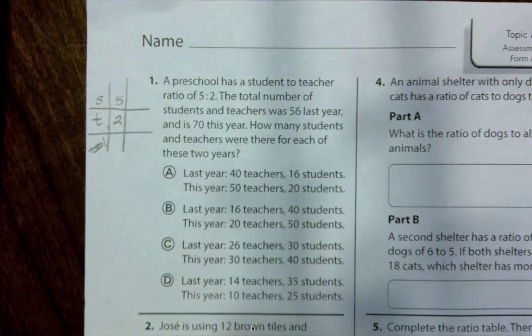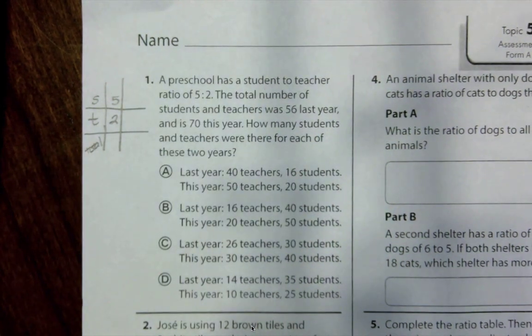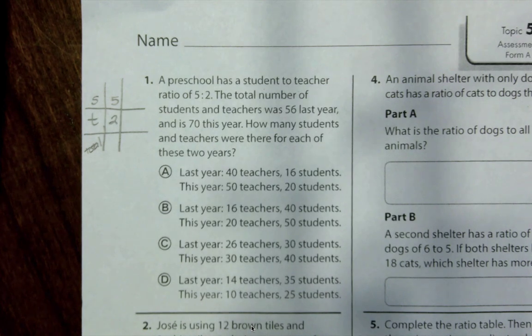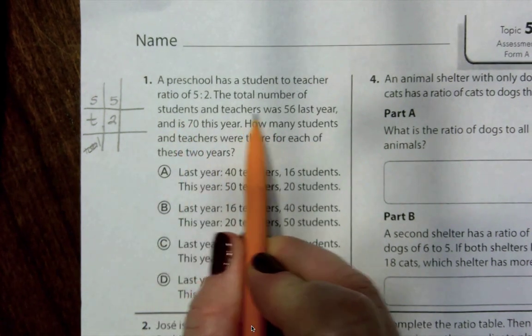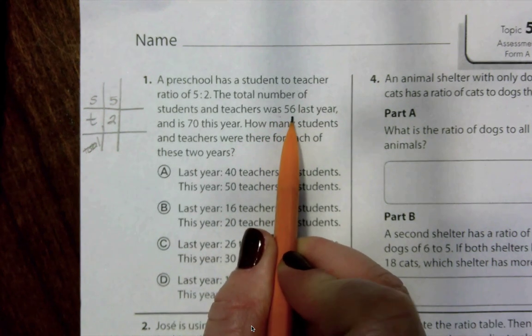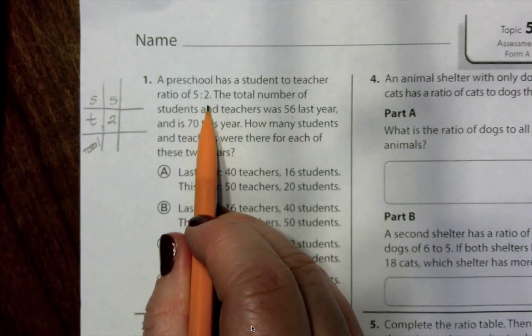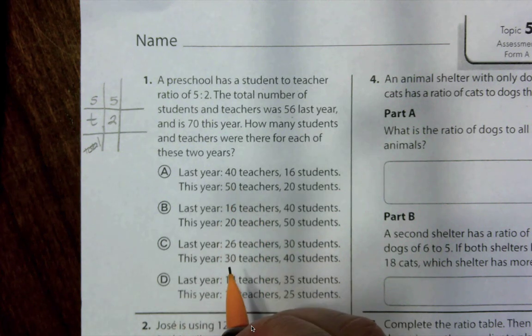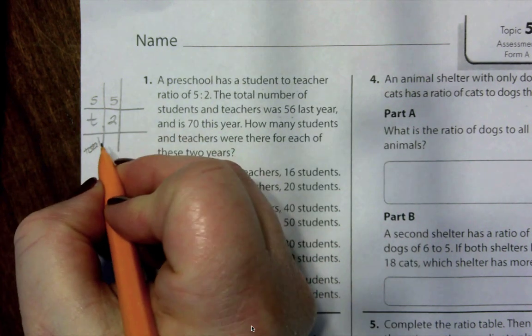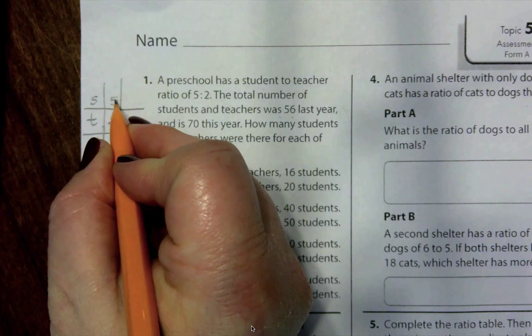Now remember, we have done this in practice when we were creating equivalent ratios and equivalent ratio tables, okay? So when they're saying this total was 56, okay, and the ratio is 5 to 2, we're going to add these two together, 5 and 2.